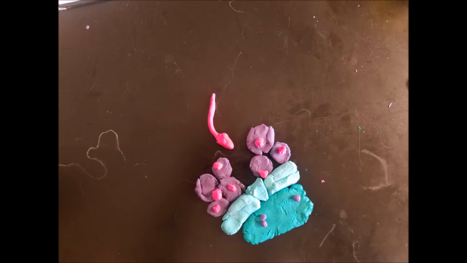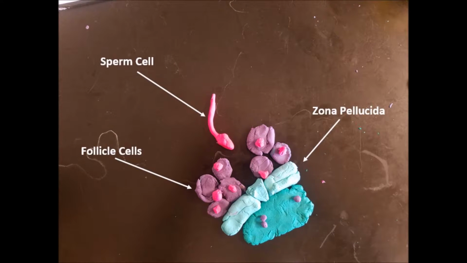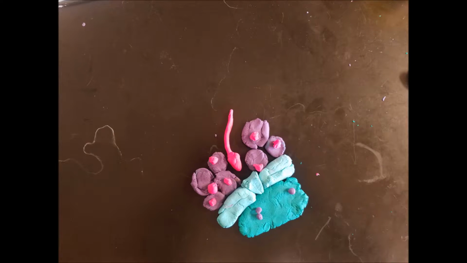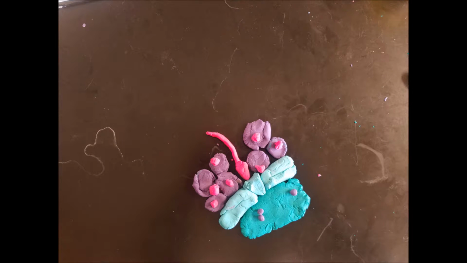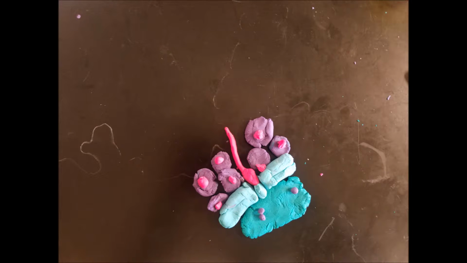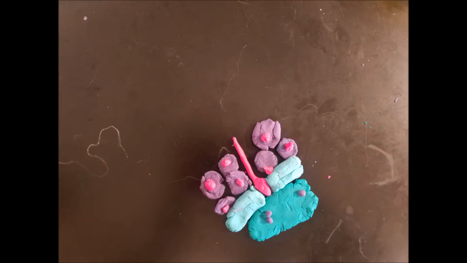A sperm must travel through this layer of follicle cells before it reaches the extracellular matrix of the egg, known as the zona pellucida. Part of the zona pellucida functions as a sperm receptor. The sperm binding to this receptor allows the sperm to pass through the zona pellucida and fuse with the egg cell, allowing the two cells to merge genetic information.